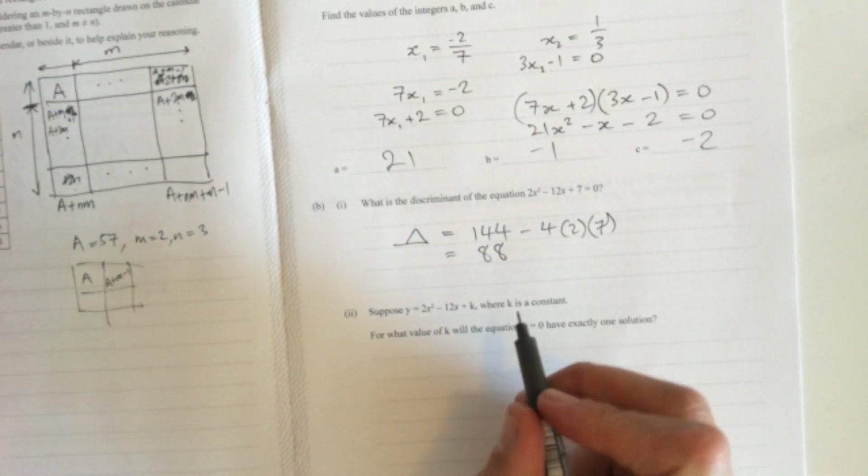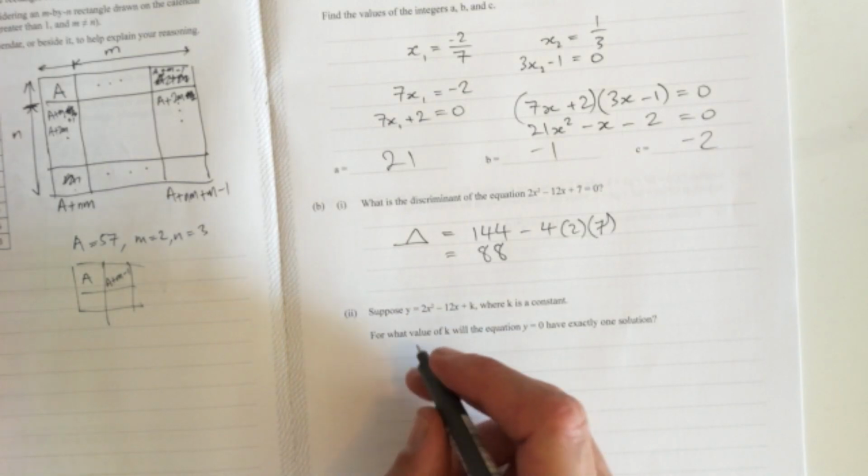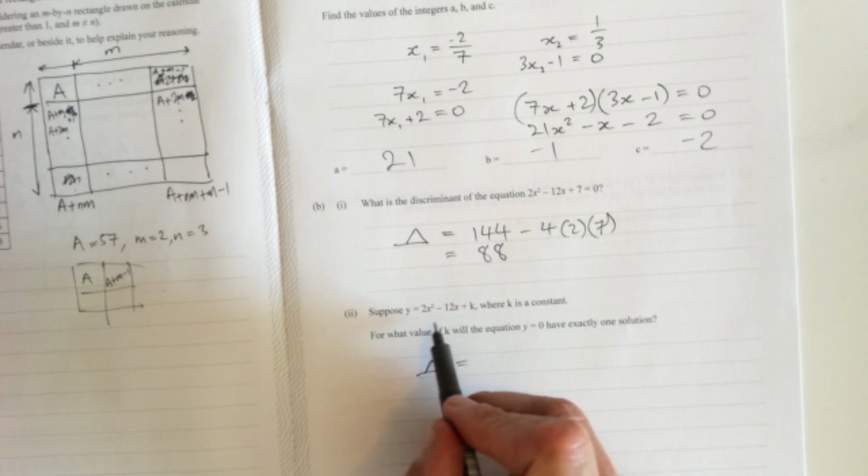Suppose, with this, what value of k makes the equation y equals 0 have exactly one solution? Discriminant equals, is it that?